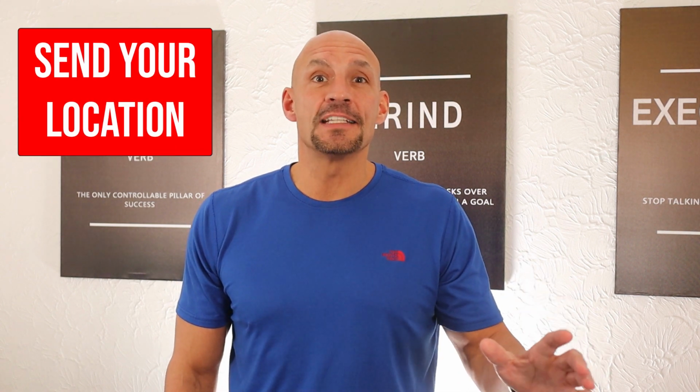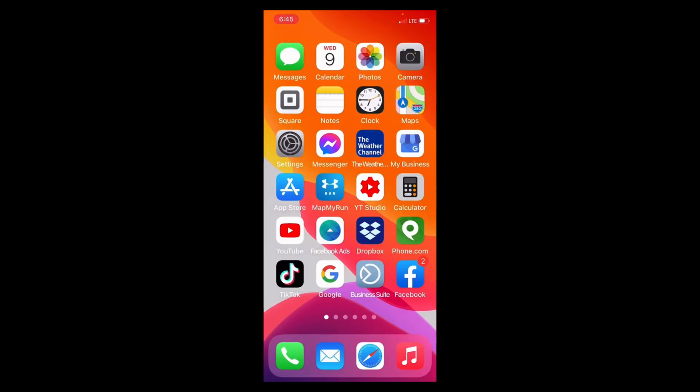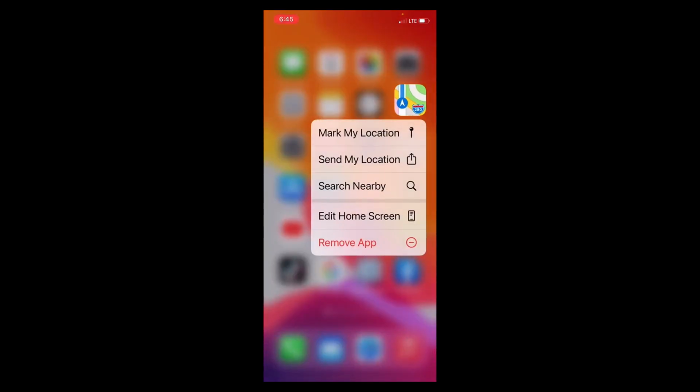Okay, time for number 3, and this one could actually save your life. I definitely recommend you share this one with family members. And it's by pressing just one button, you can send your location to anyone in an emergency. Let me show you how to do it. Hold down the map button, and you can instantly send your location to anyone you want.